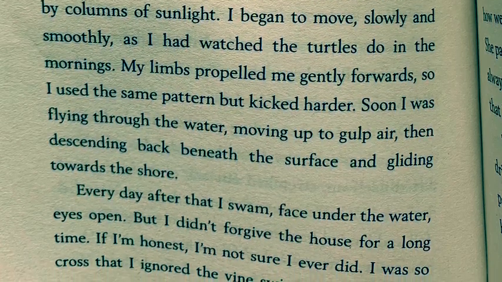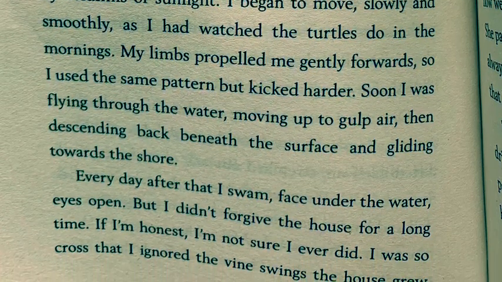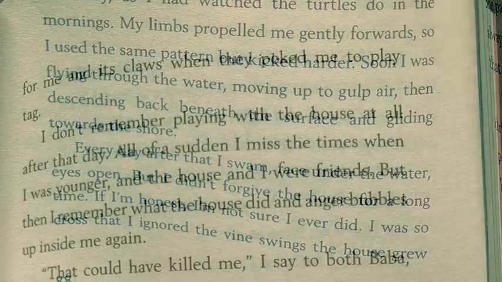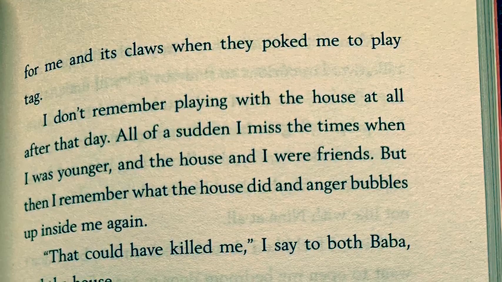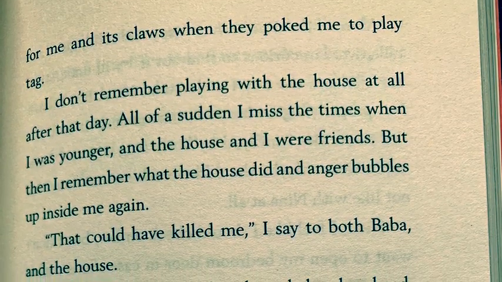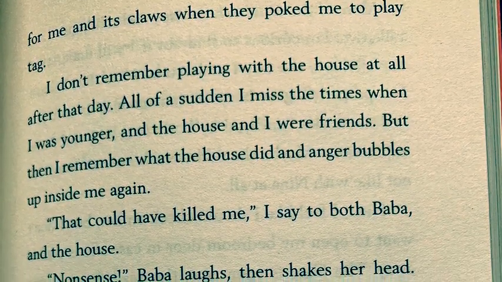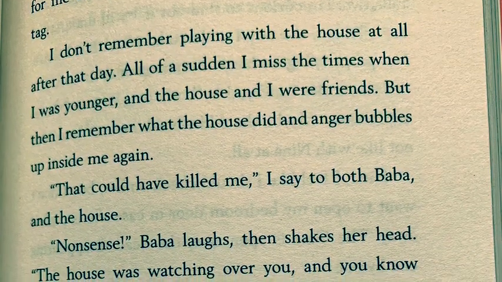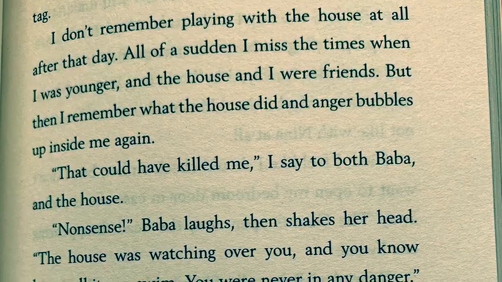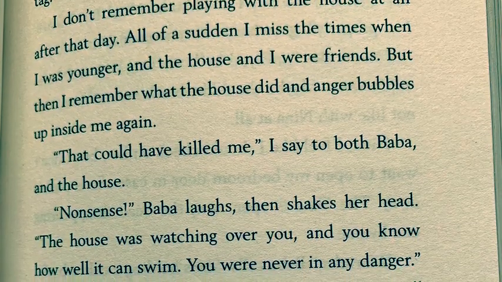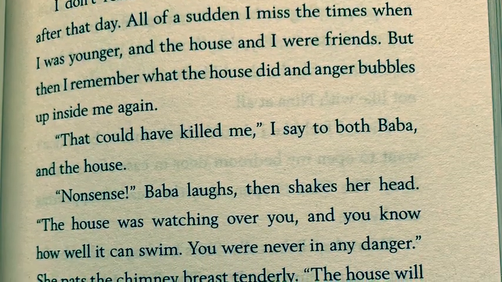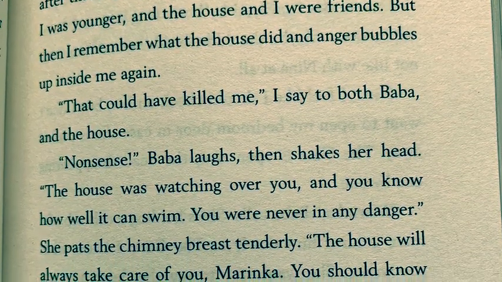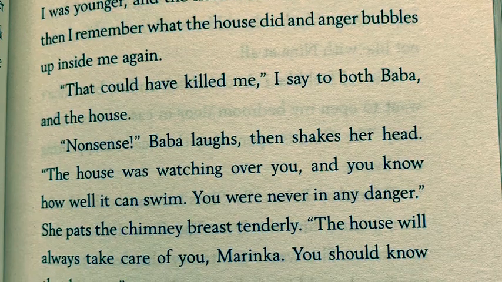I was so cross that I ignored the vine swings the house grew for me and its claws when they poked me to play tag. I don't remember playing with the house at all after that day. All of a sudden, I miss the times when I was younger and the house and I were friends. But then I remember what the house did and the anger bubbles up inside me again. That could have killed me, I said to both Baba and the house. Nonsense, Baba laughs, then shakes her head. The house was watching over you and you know how well it can swim. You were never in any danger.